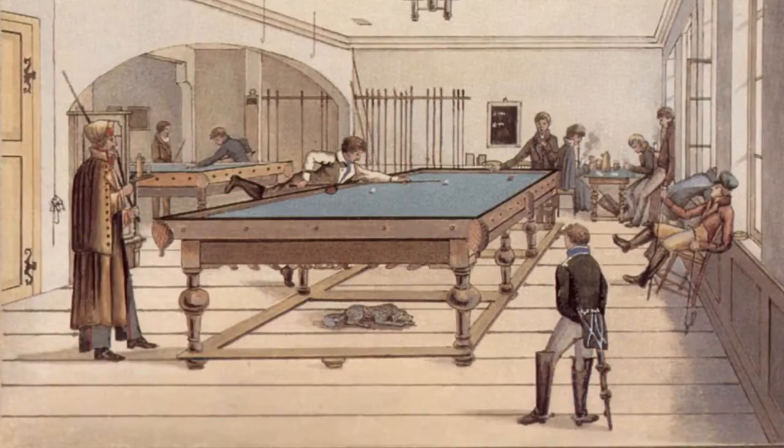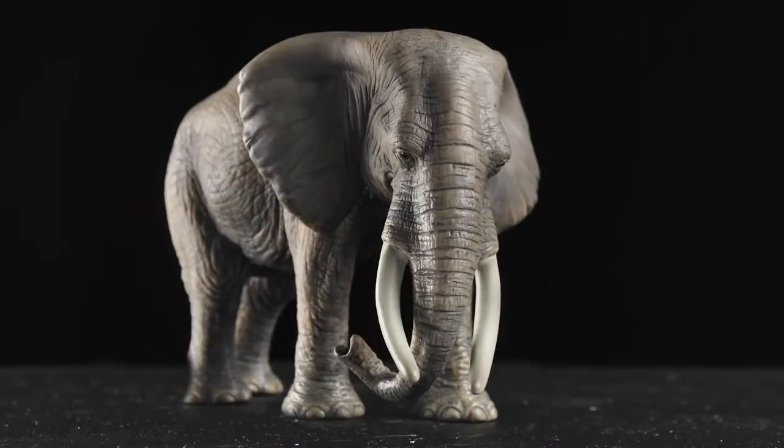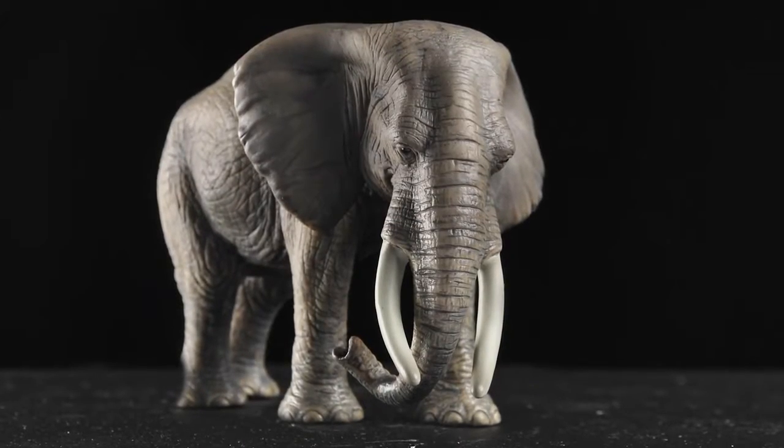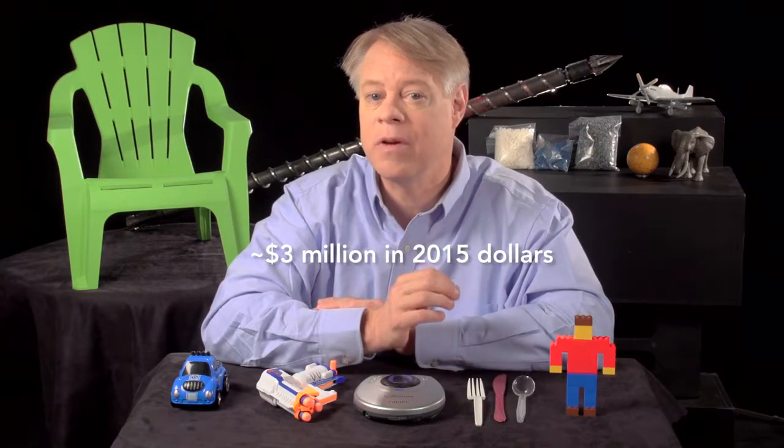Injection molding was invented to solve a problem for billiards. In the 19th century, billiard balls were composed of ivory harvested from the tusks of African elephants. This devastated the elephant population, so a billiards manufacturer offered a $10,000 prize for a replacement for ivory.